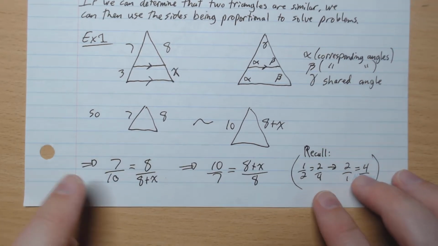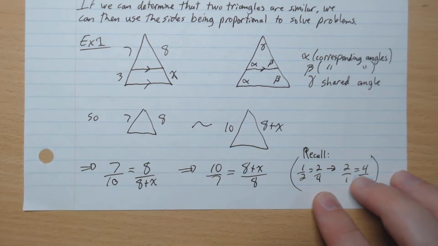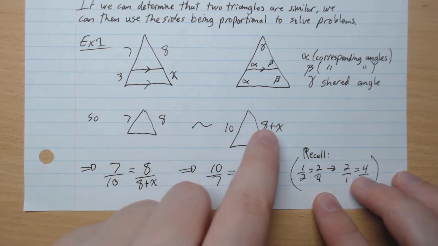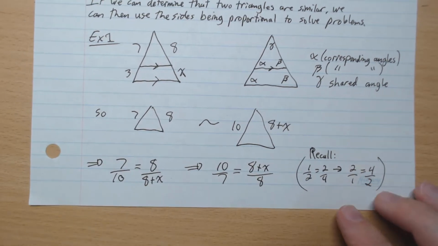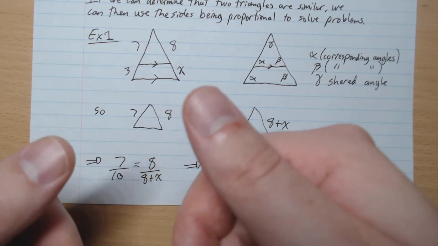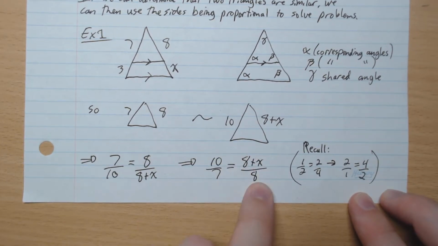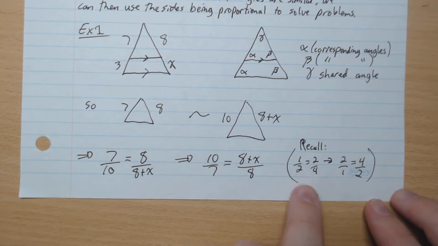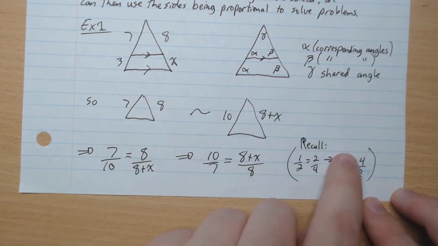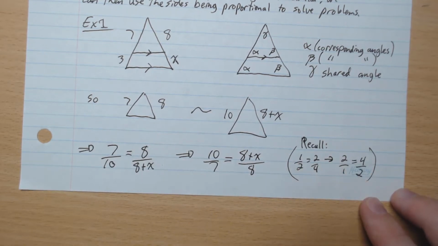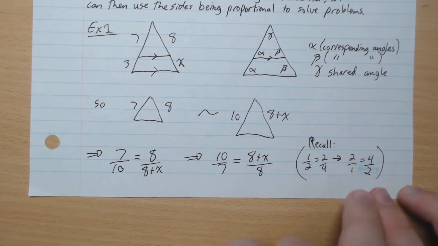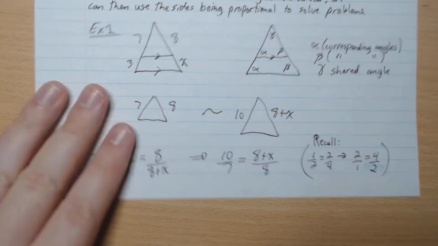And so since the sides are proportional, 7 divided by 10 is equal to 8 divided by 8 plus x. And we can flip both sides like this, right? So we have 10 over 7 equals 8 plus x over 8. Just to recall why, 1/2 equals 2/4. This is the same as 2 over 1 equals 4 over 2. We saw this in our grade 8 proportions videos.